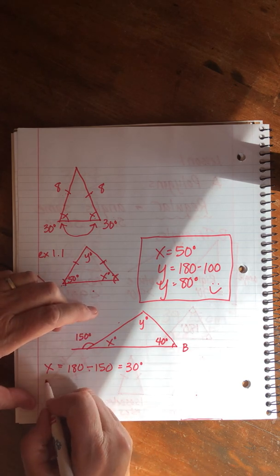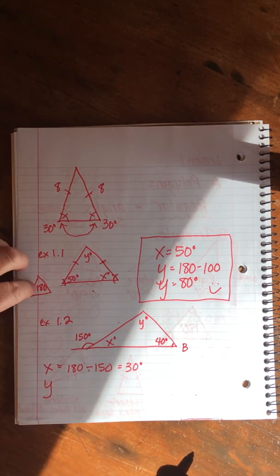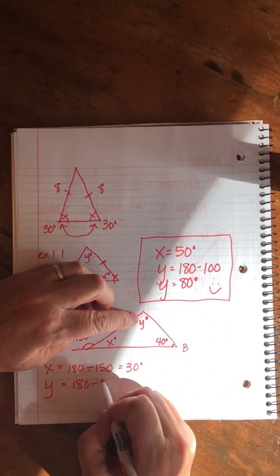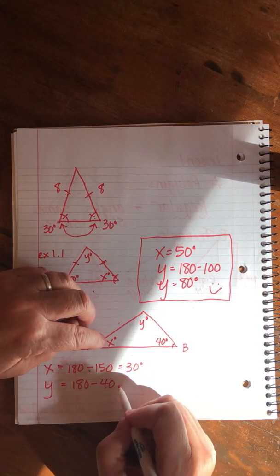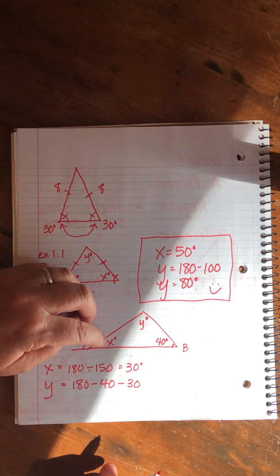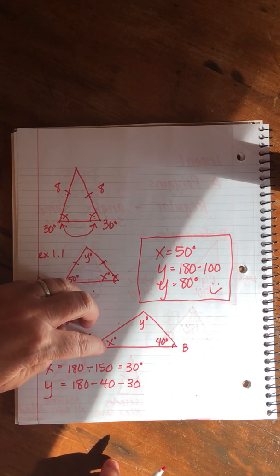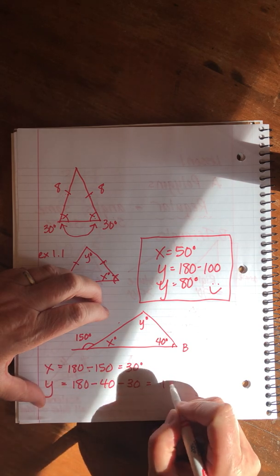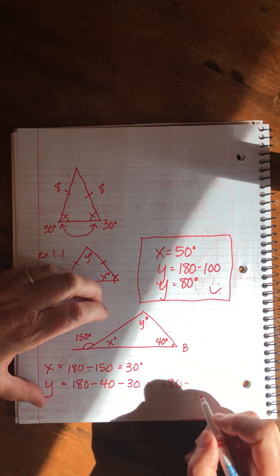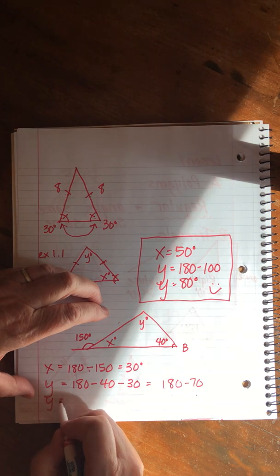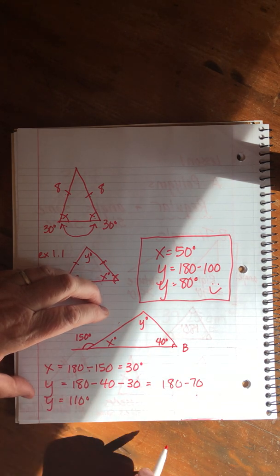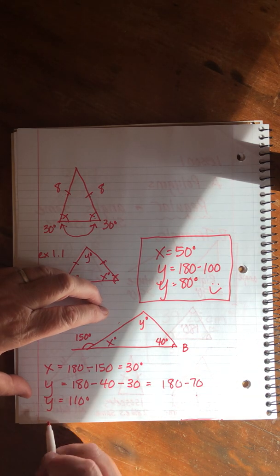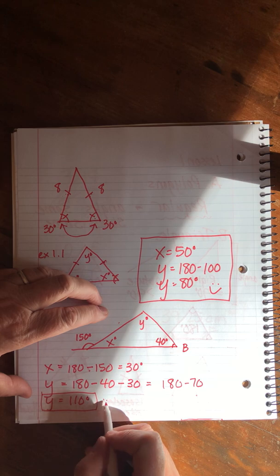Okay? And then y, now we can use this rule because we know that y has to be equal to 180 minus the 40 that we knew in the first place, minus the 30 that we just figured out up there, right? Y equals 180 minus 40 minus x, which is 30. So that is 180 minus 70. So y must be equal to 110. And that's right. Yay. Okay, so that's right.